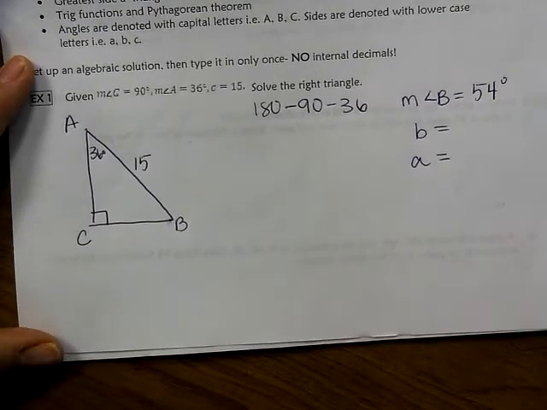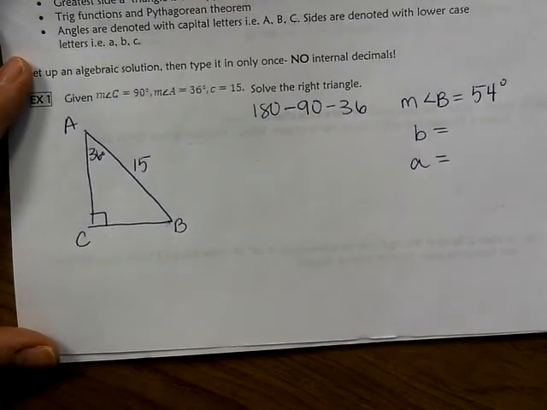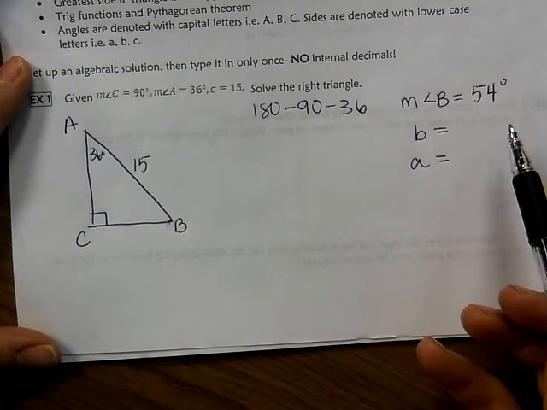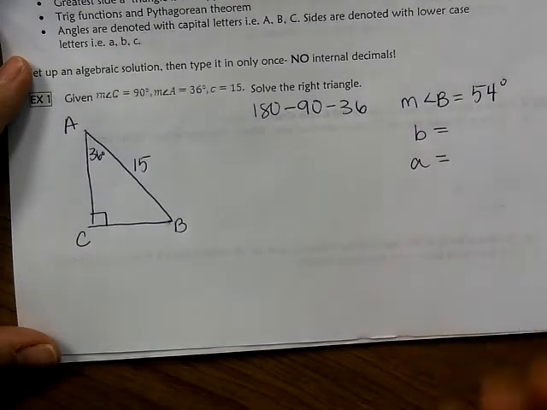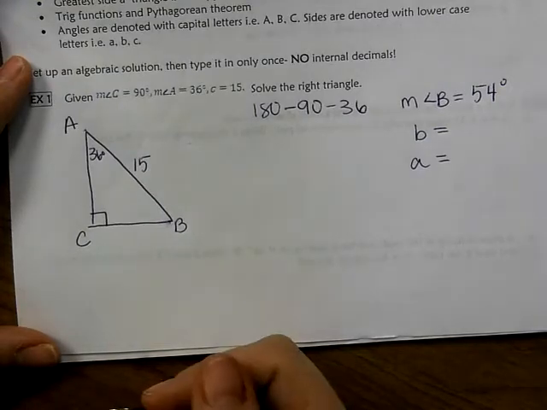Now here's my recommendation. Anytime you have to find side lengths, only use the information that's been given. Don't use this 54 degrees. Even though we know how to subtract, if you made a mistake, that's going to throw every answer off. So just use the given information.